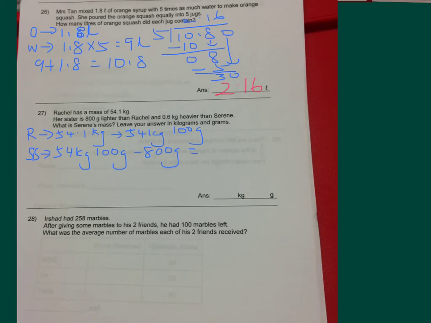Okay, 1 kg is 1000 grams, so 54 kg will give me 54,000 grams. So 54 kg and 100 grams will give me 54,100 grams.